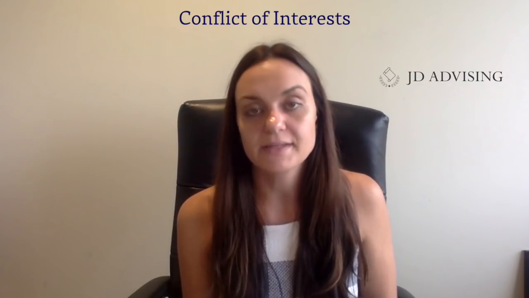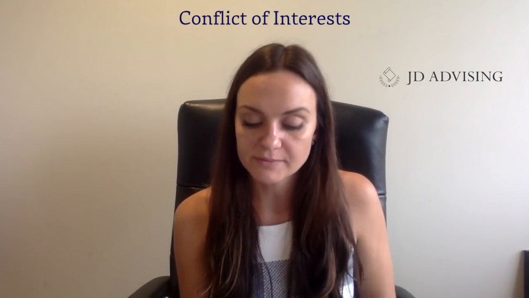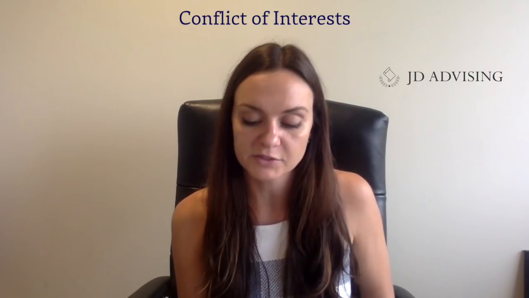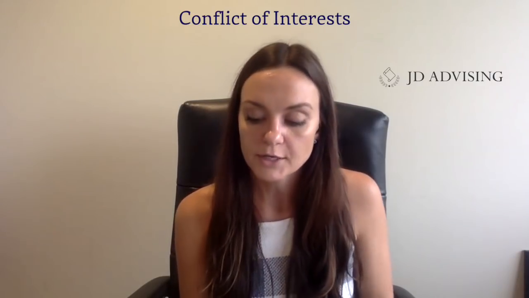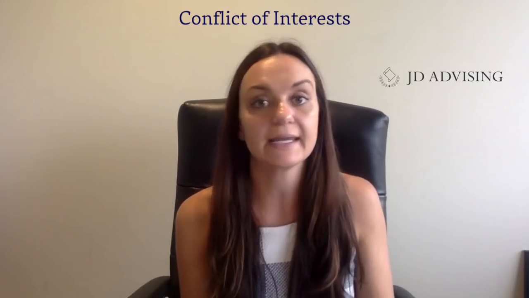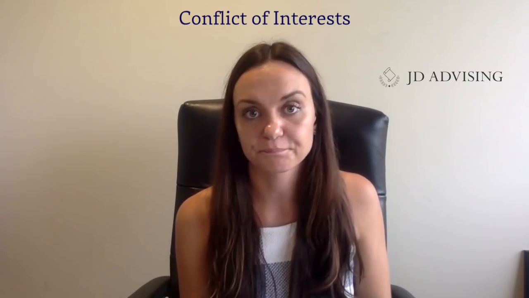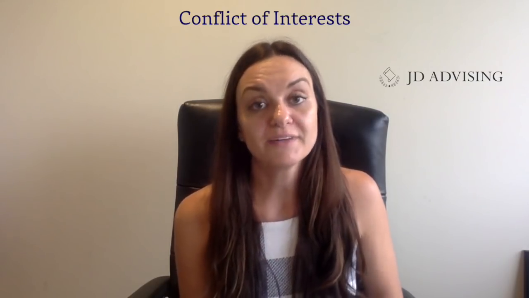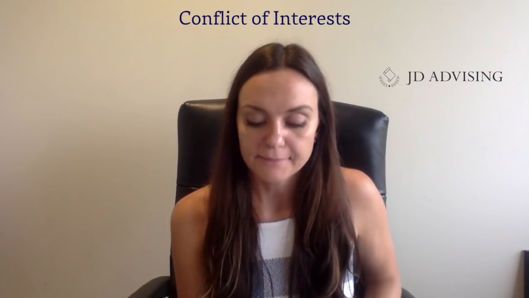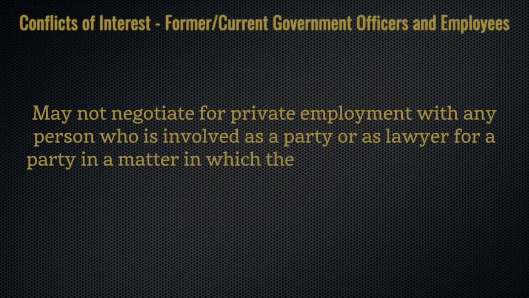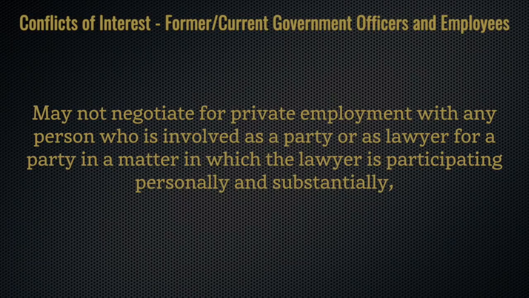While working for the government, the lawyer would need to receive the informed consent in writing from that governmental agency he was working for, due to the nature of his previous work in the private sector. Moving on, the next part of this rule says that lawyers here may not negotiate for private employment with any person who is involved as a party or as a lawyer for a party in a matter in which they are participating personally and substantially.